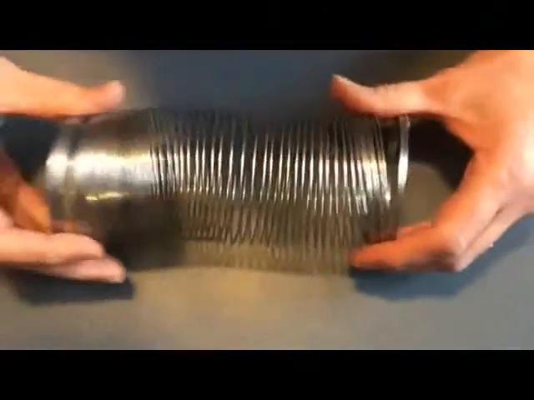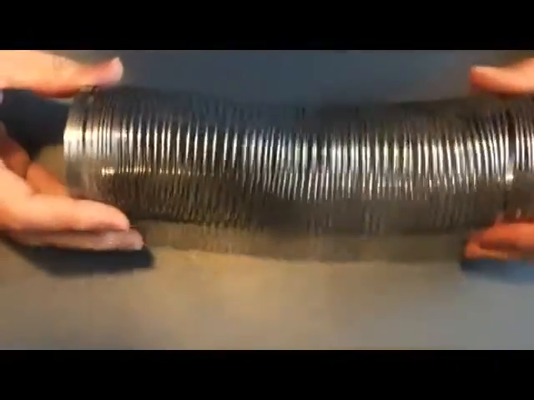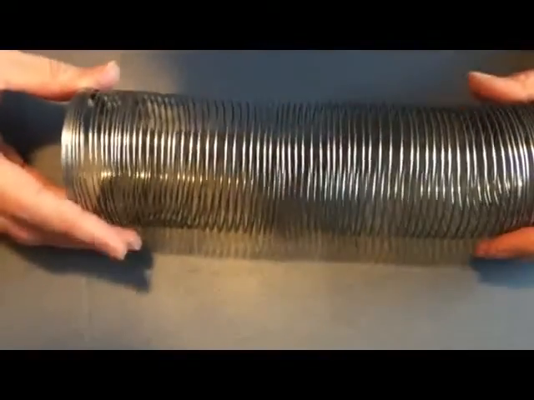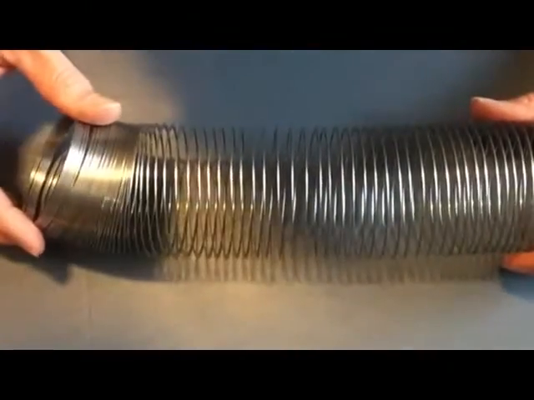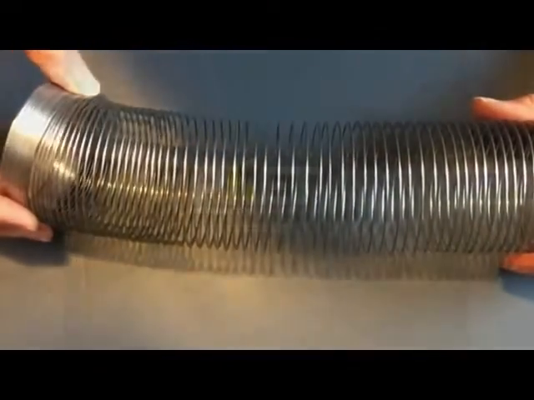Notice that to make both of these waves, I have to move my hand. For the transverse wave, I have to move my hand up and down at a right angle to which way the wave goes. And in a compression wave, I have to move it forward and back. But either way, to start a wave, I need some kind of vibration.